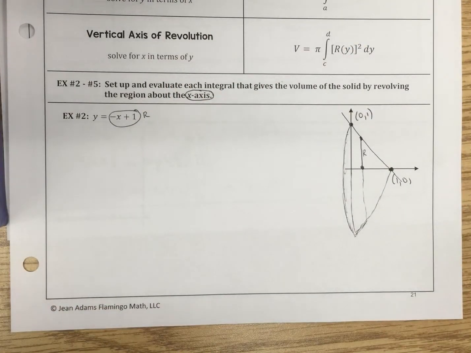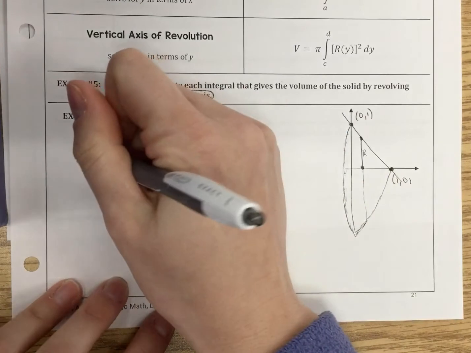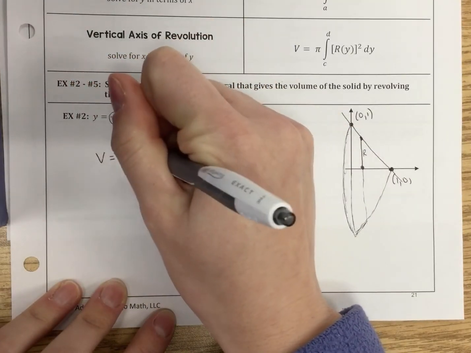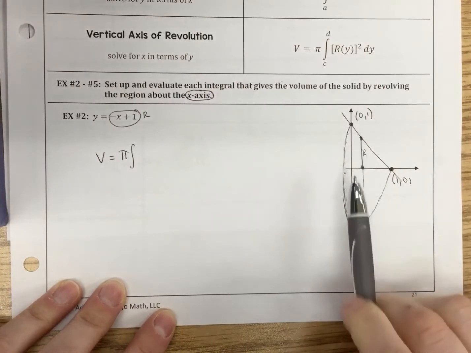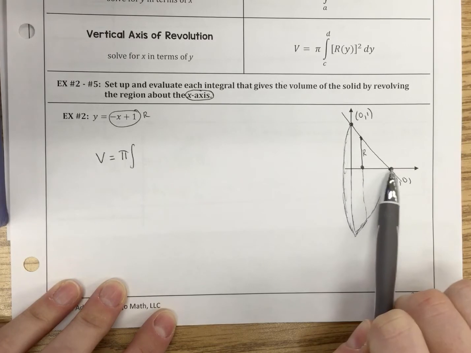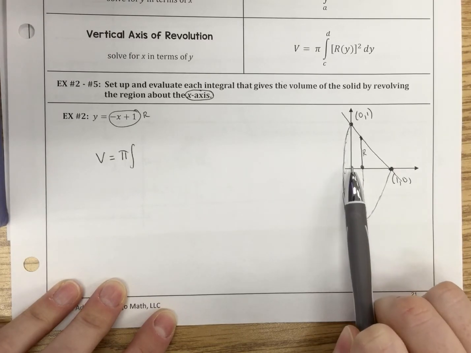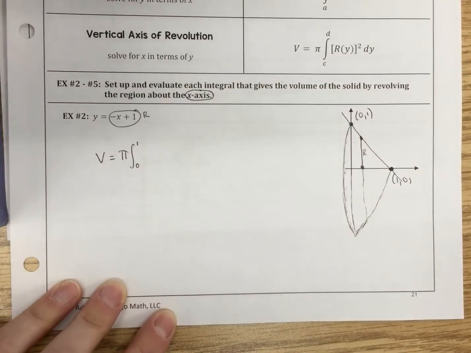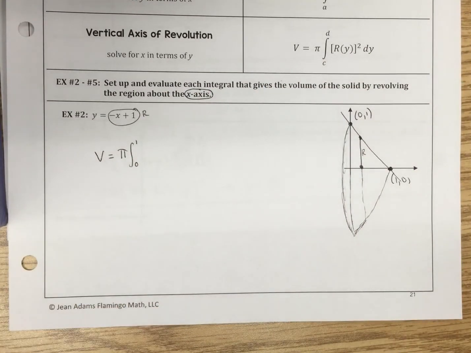All right, so if we're going to integrate this, let's set this up. Volume equals, we'll pull pi out now. Remember, now I'm integrating, I'm worrying about my x because I'm doing this with respect to x. So I need to know my x values. I'm going from 0 to 1. This one, it doesn't matter. They both go from 0 to 1, but it's just a good idea to get into the habit of doing that now.